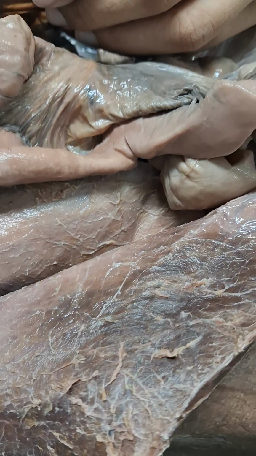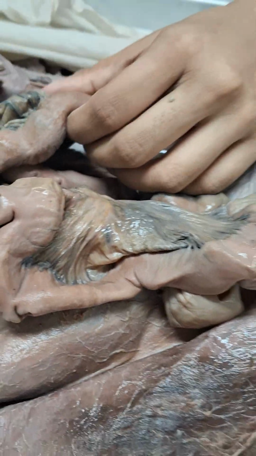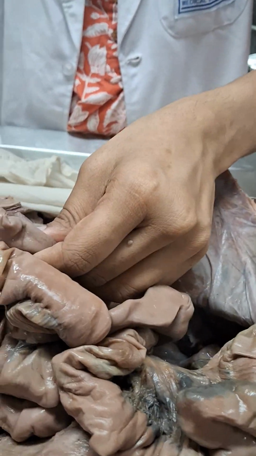Sorry? Which one is more transparent? More transparent. Wherever the fat content is less, that will be more transparent. So this one should be more transparent than this. You can actually see that that is the case. This is harder to see without the light. This I can see without the light also. Very easily visible.